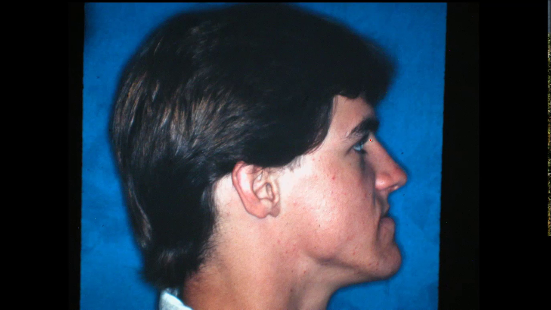Okay. There's his smile after the operation and after the orthodontics. And there he is. Sure made a lot of difference in the way he looks.